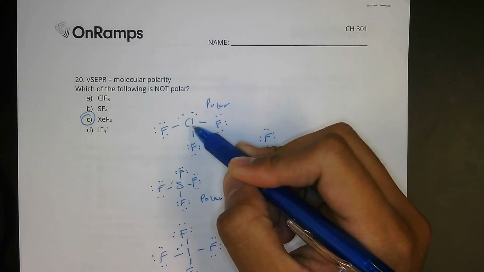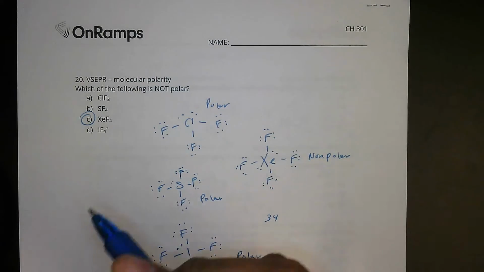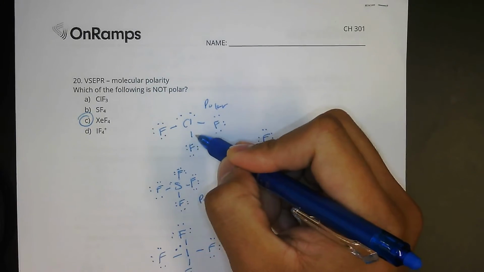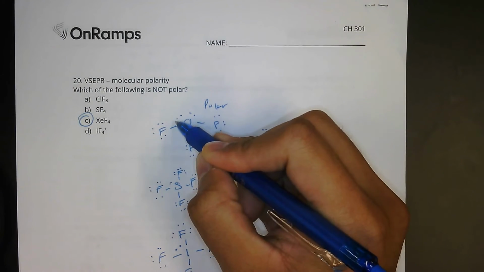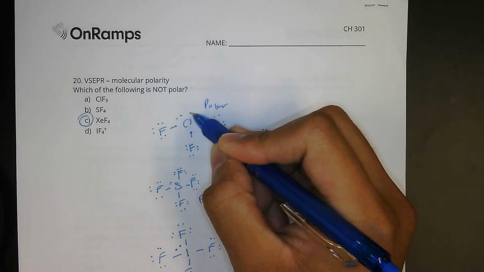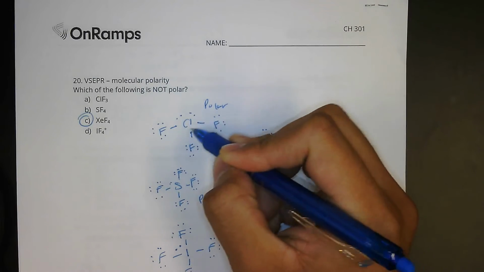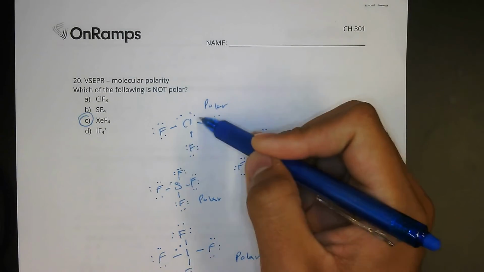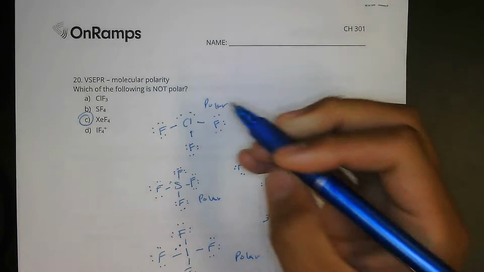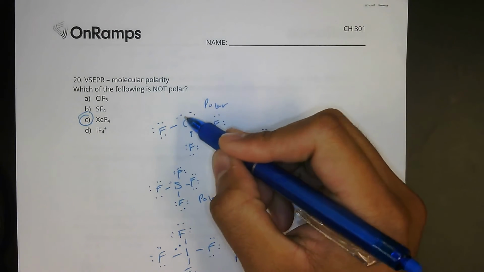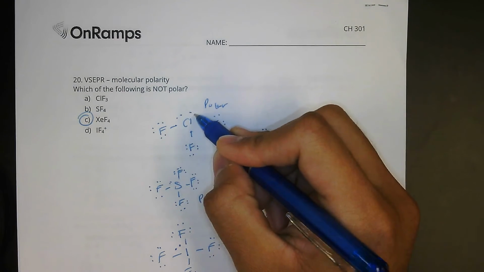Now you have chlorine in the center, which is in group 7, and so it's contributing 3 electrons here, 1, 2, and 3, and so you give it 2 lone pairs, 1, 2, 3, 4, to get a total of 7 valence electrons. The octet rule is satisfied for each of these, and it is a polar molecule because it has these 2 electrons here.